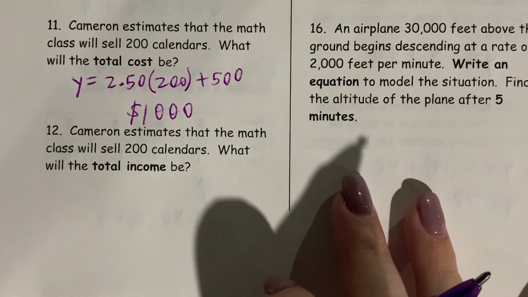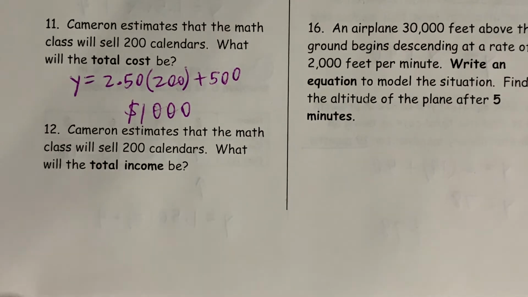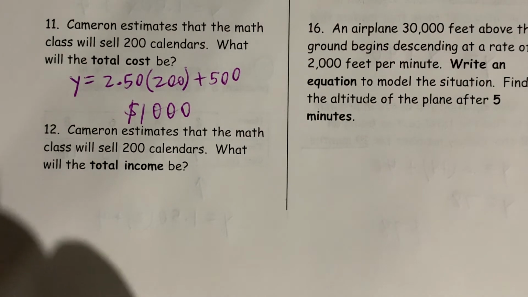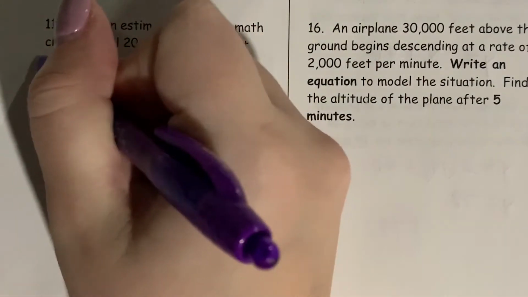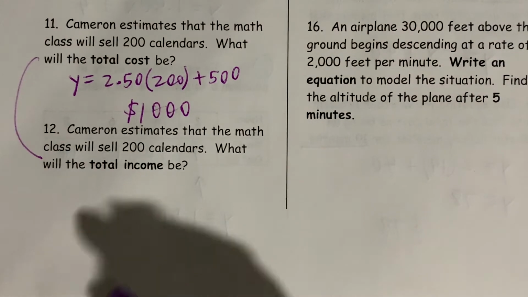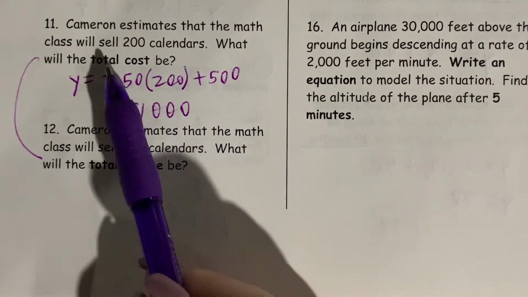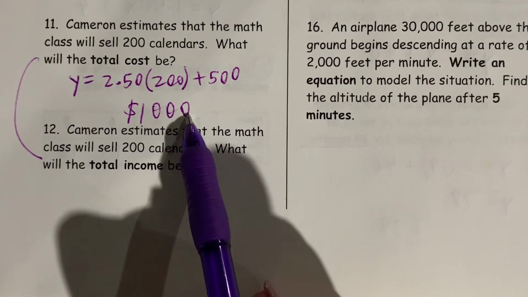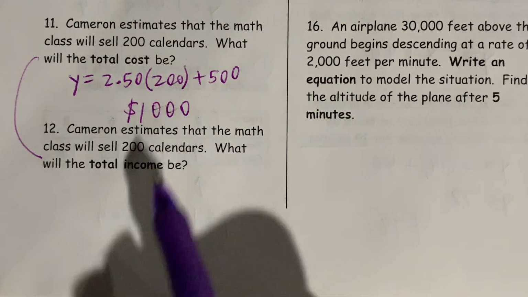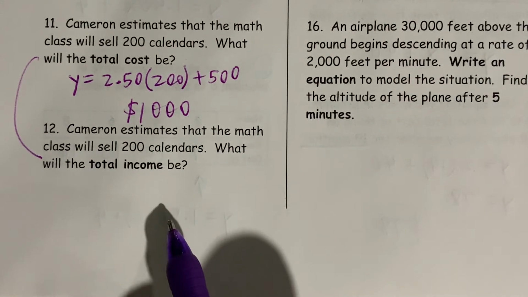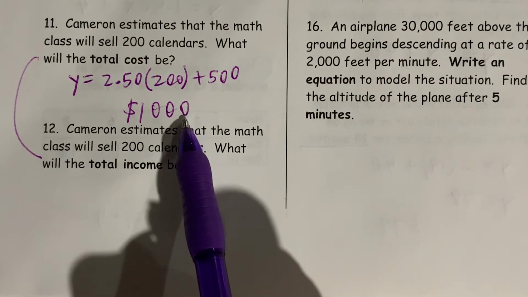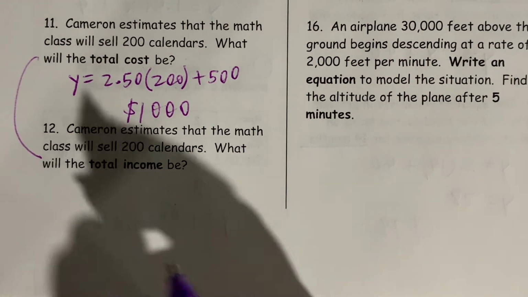Now let's look at how much we'll make. So our total income. Cameron estimates that the math class will sell 200 calendars. What will the total income be? So I'm hoping you notice the difference between 11 and 12. In number 11, this is representing our total cost. It's $1,000 to print the calendars. Now let's see how much money we're going to make, because we know we have to pay $1,000 to print them. What will our total income be?